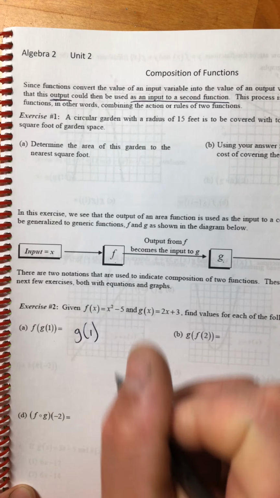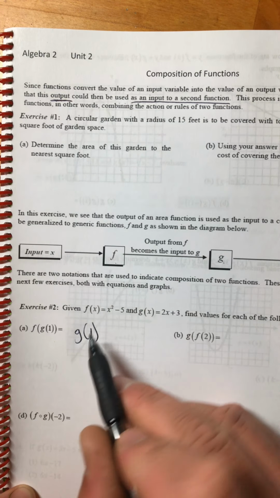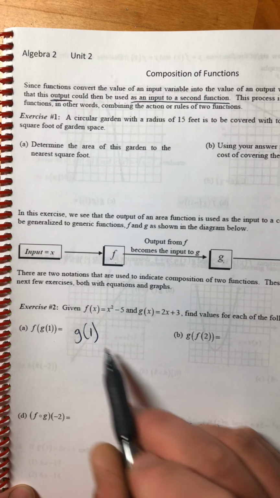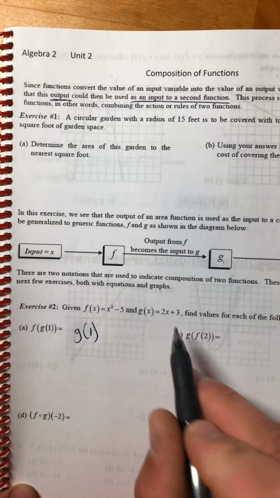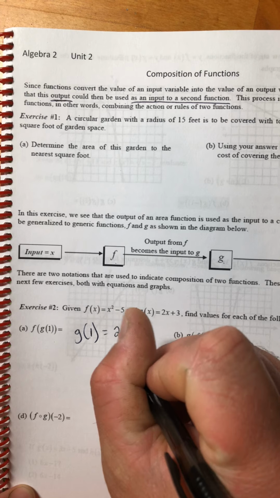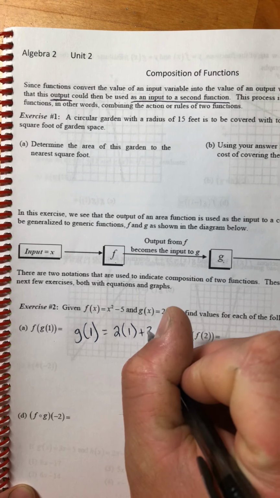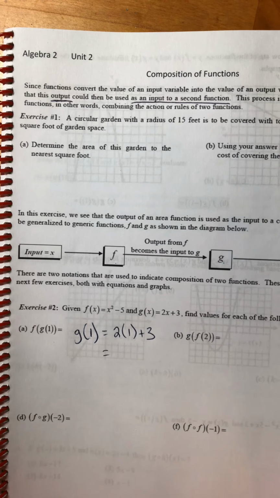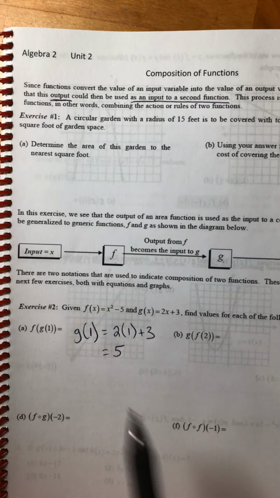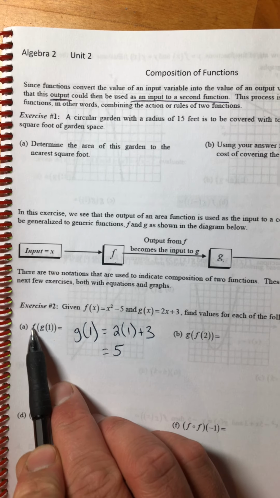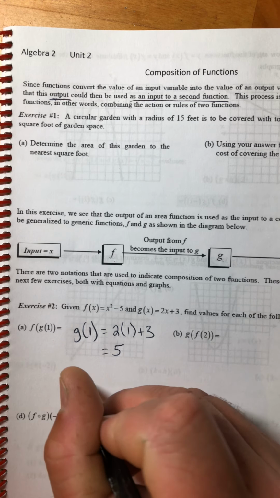Just like we did a few days ago. G of 1 means plug a 1 in everywhere you've seen x in the g function. So it was 2x plus 3, so now it's going to be 2 times 1 plus 3. Simplify that. It's just 5. All right, that's not our final answer, though. We just did g of 1. Now I need to do f of that, so f of 5 now.